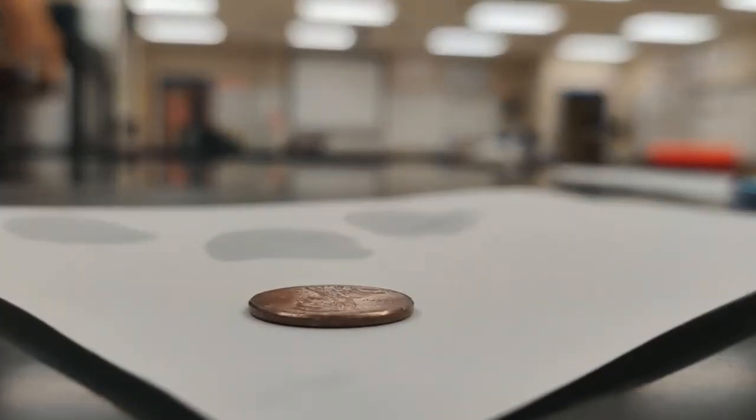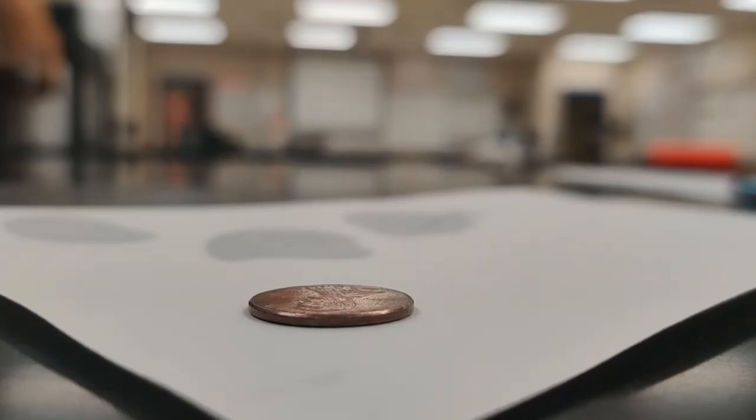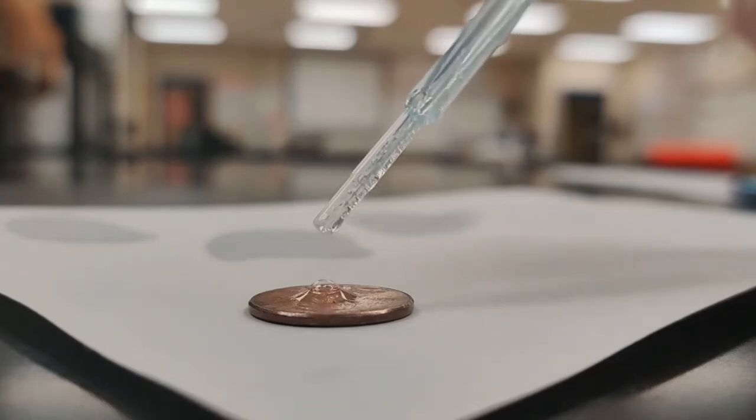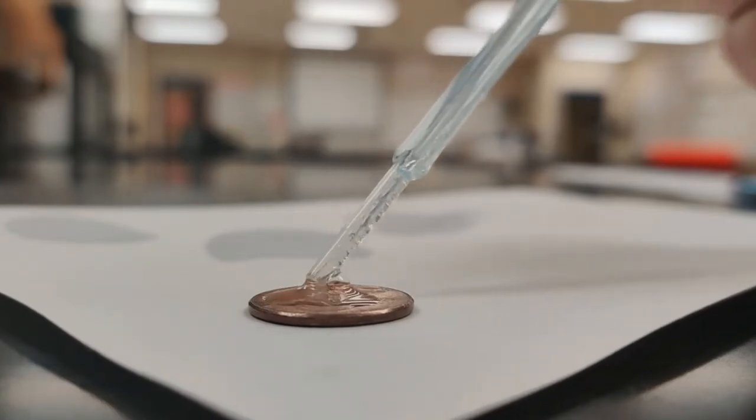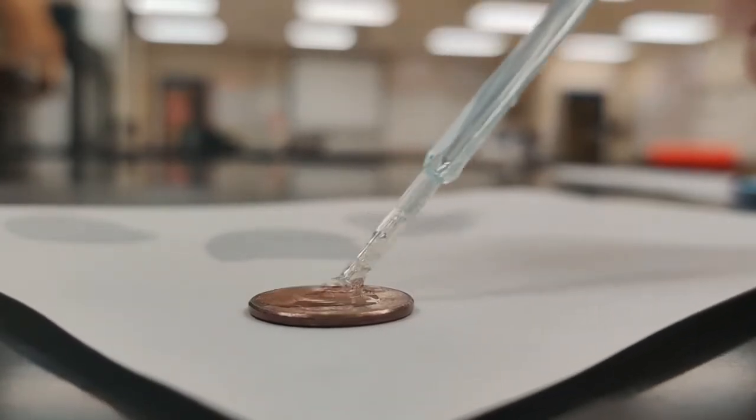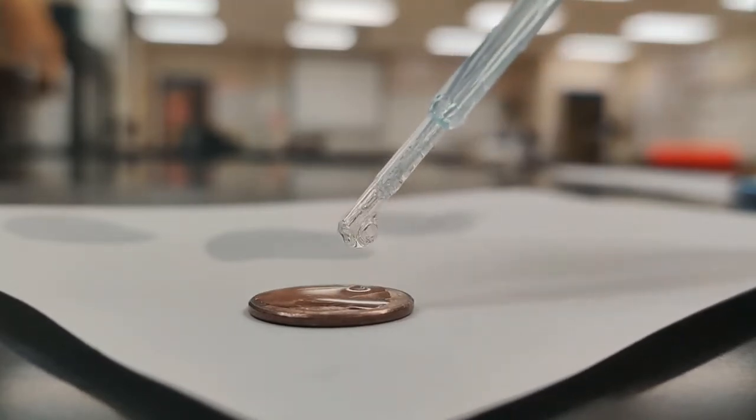Wow, so maybe that might have been because of the air bubble in there. So we'll see if we get back up towards a more similar number to our first trial. So 1, 2, still got another air bubble in there.